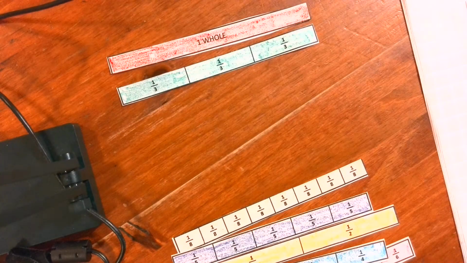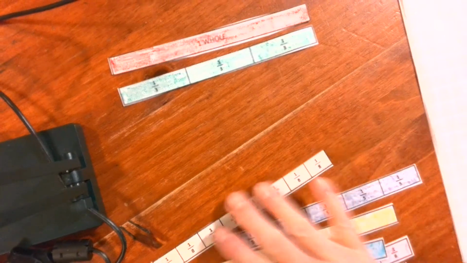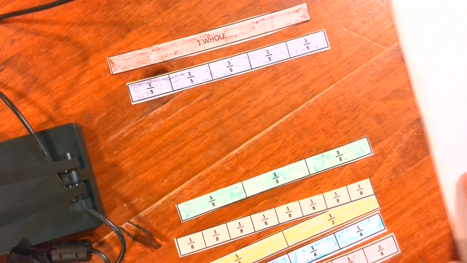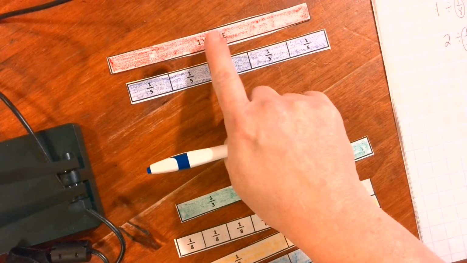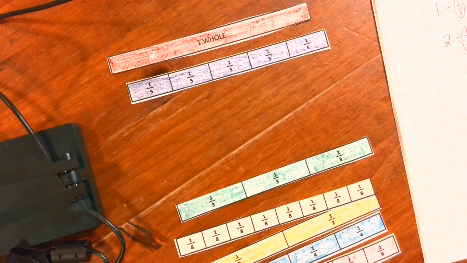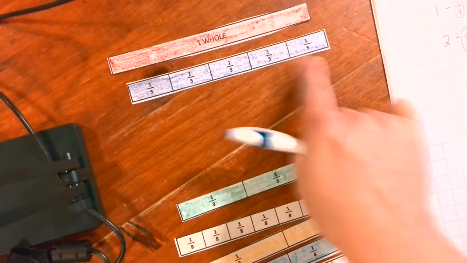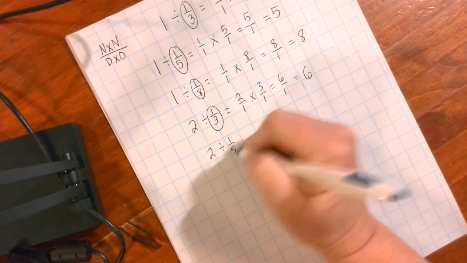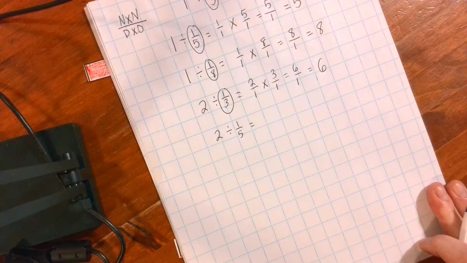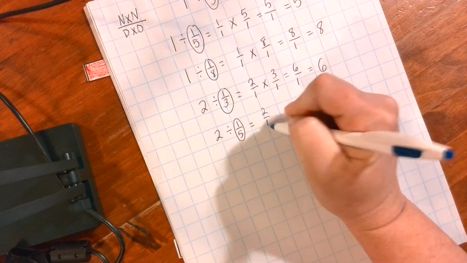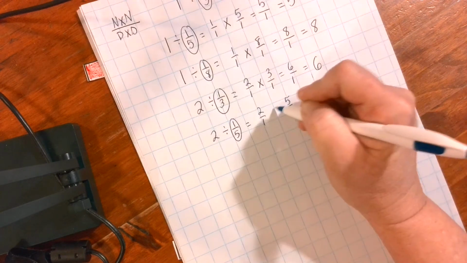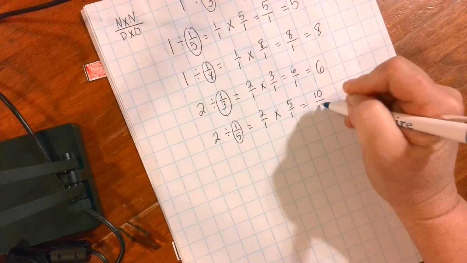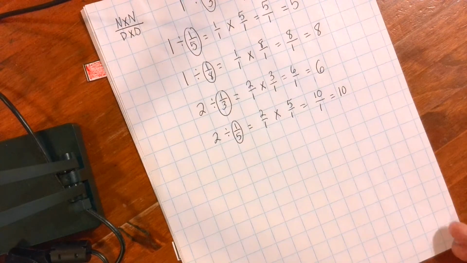All right, so our 5th piece. Everyone find your 5th strip again. If I had 2 wholes cut into 5ths, how many would I have? Okay, say it for me. What do we do? Flip and multiply. 2 times 5 is 10. 1 times 1 is 1, which is 10 wholes.